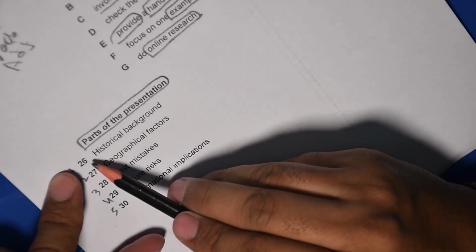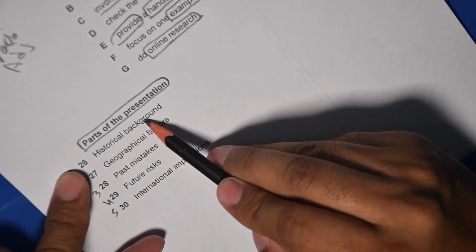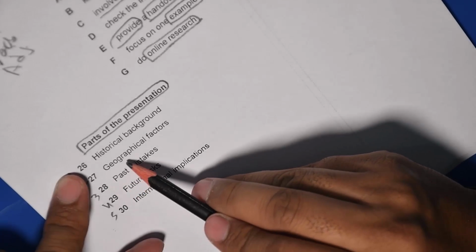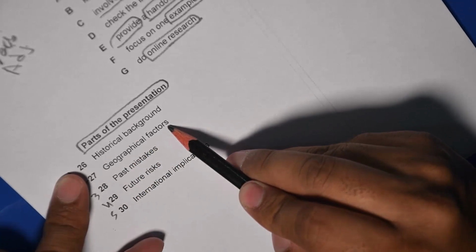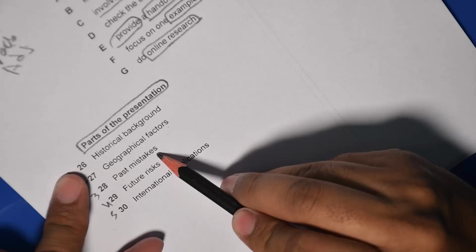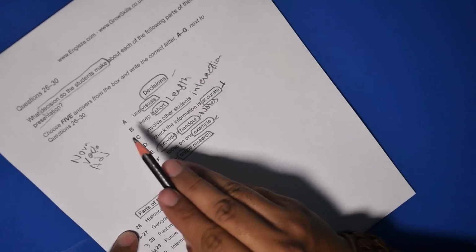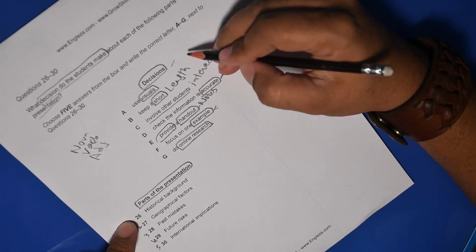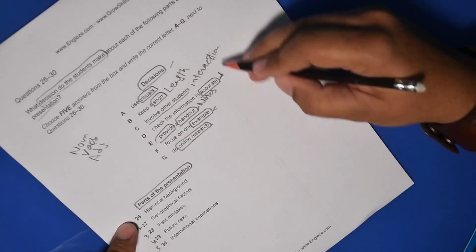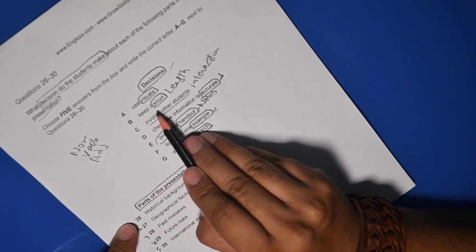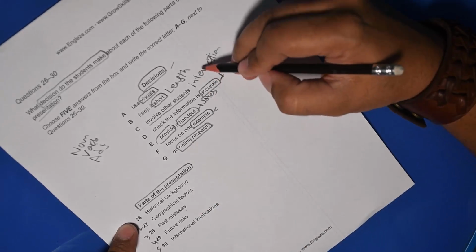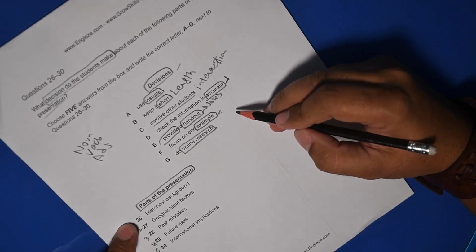Say first of all, let's talk about historical background. Then they say let's move on to geographical factors. Next is past mistakes, so you can easily track. Now this finger will be here, this hand will be here, and remember, do not put the pencil here, put the pencil here so that you can see everything. When I put the pencil here, I cannot see all the options, but when I put the pencil here, I can read all the options.